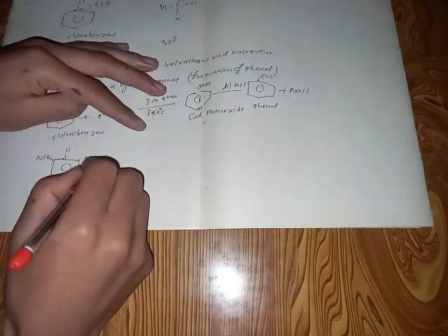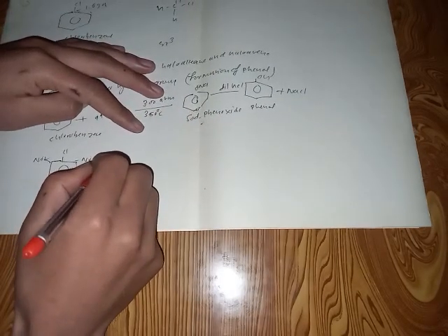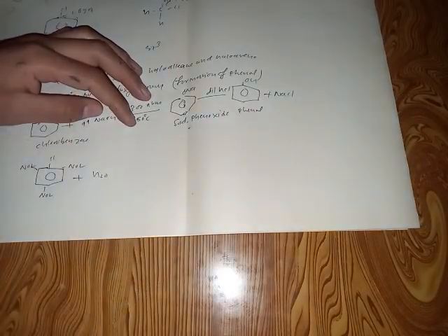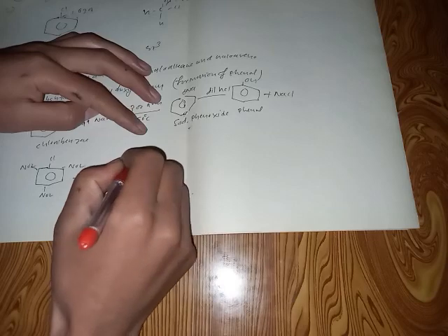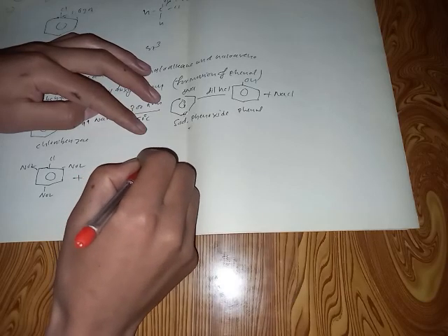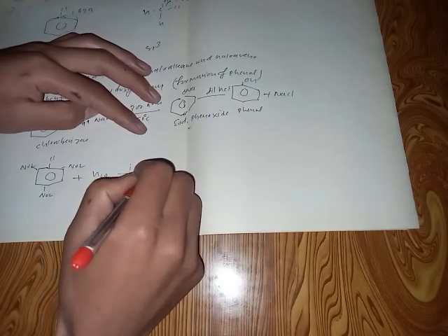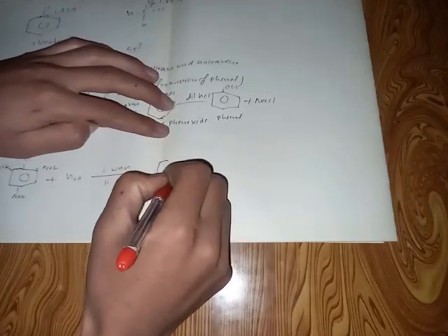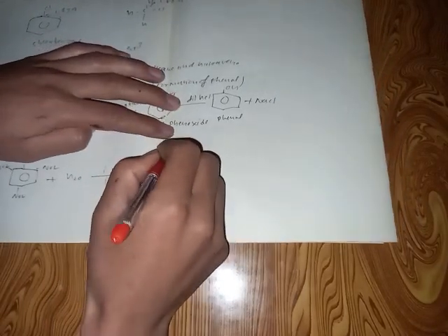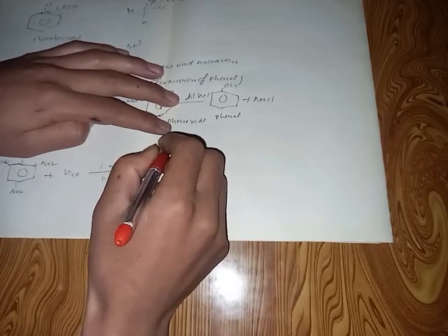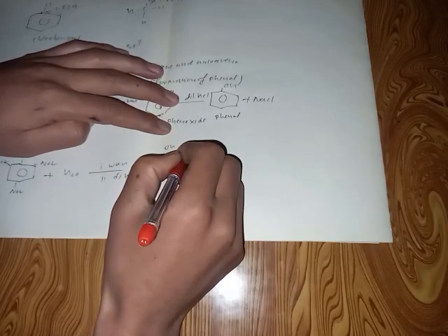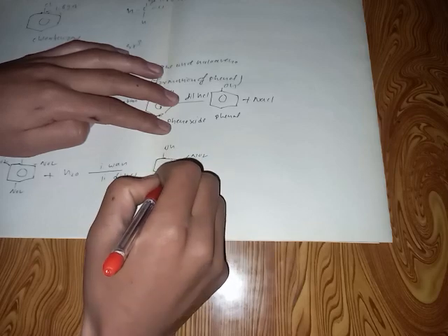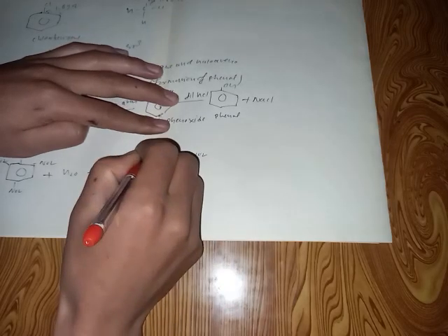Then it is reacted with water, and then treated with dilute acid in acidic medium to give the product, which has OH in this position along with NO2 groups.